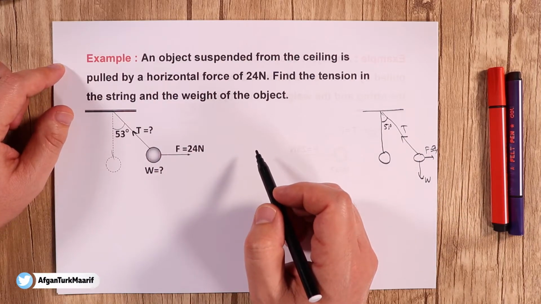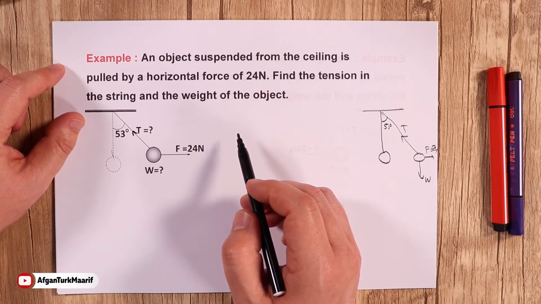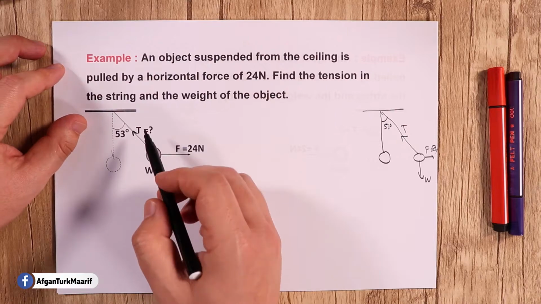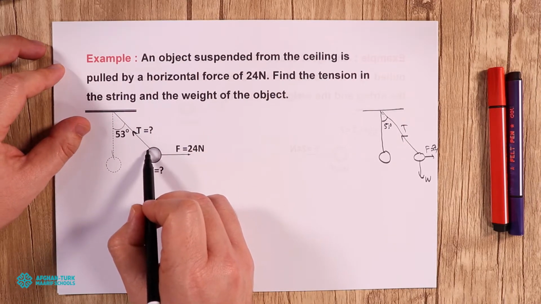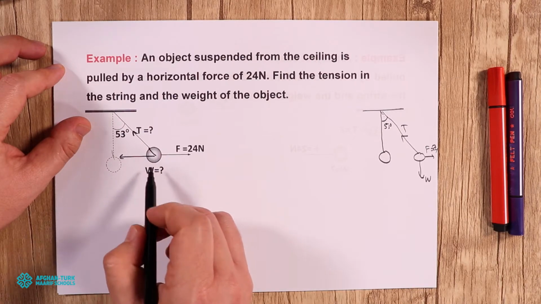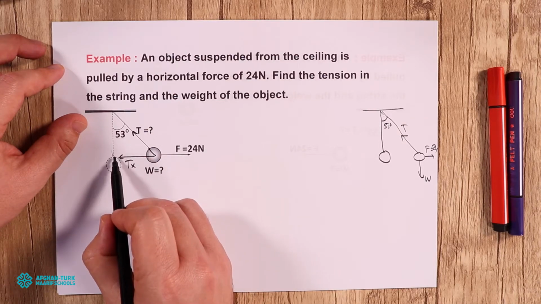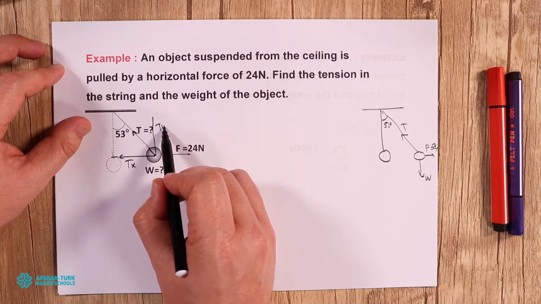Okay, let's find it. This is the first condition of equilibrium. We will make two components of the tension force. The first component is T of x, and the next component is T of y.